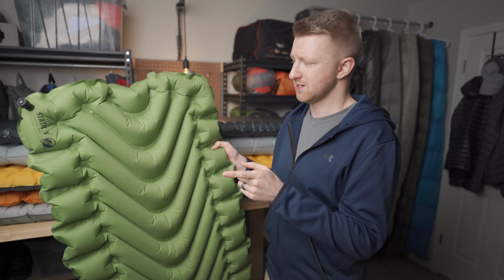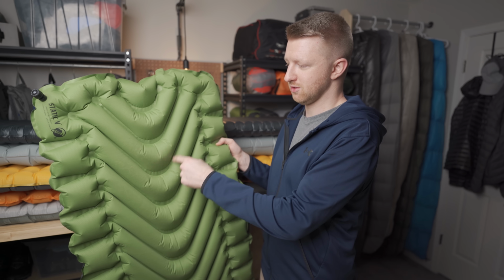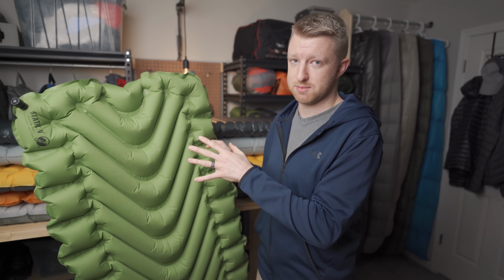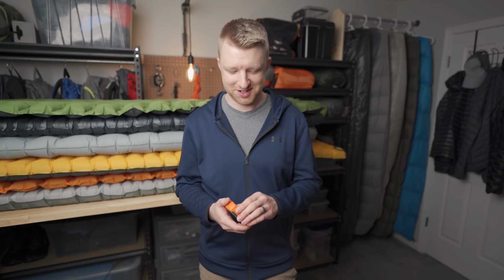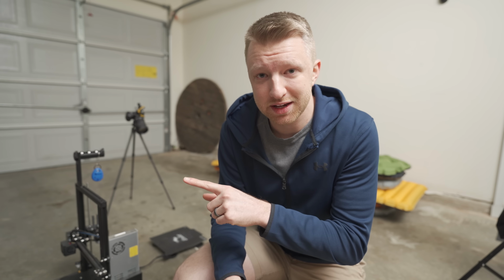But I am kind of expecting that there will be some heat loss between these V-shaped chambers. So now that you know more than you ever wanted to know about sleeping pad insulation, let's go do some testing. Okay, for my quick experiment, I've moved out into the garage, so please excuse the horrible echo that I'm sure you hear in this audio.